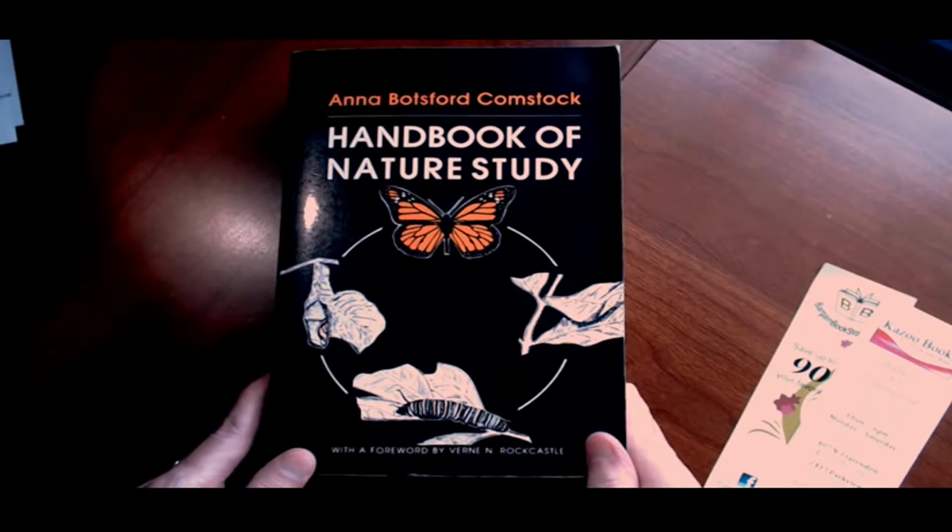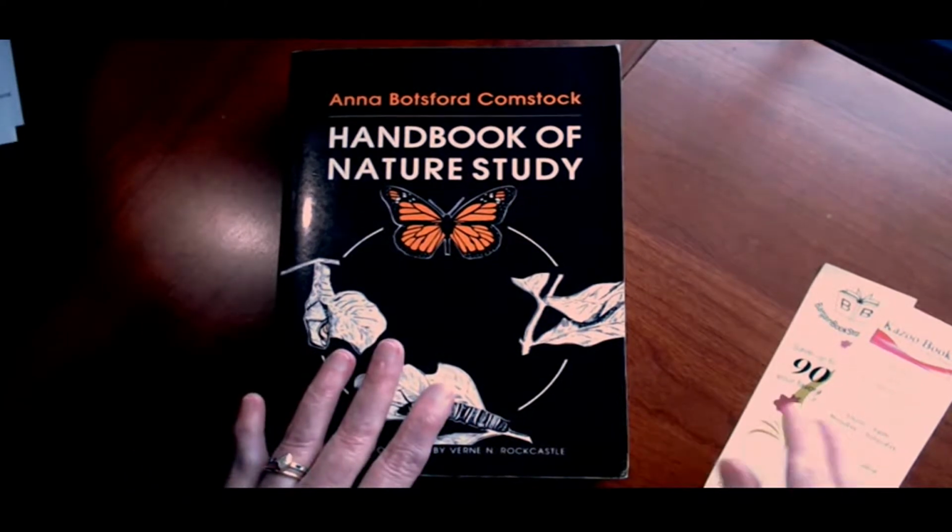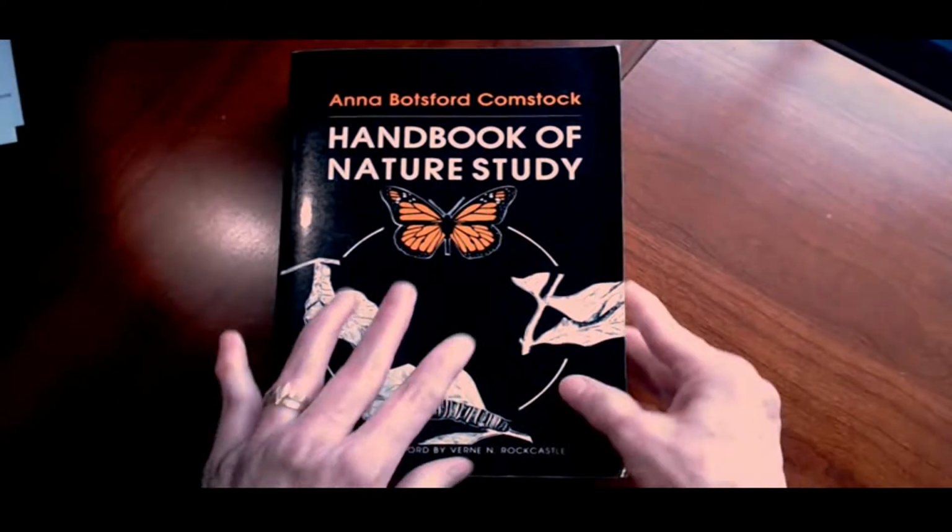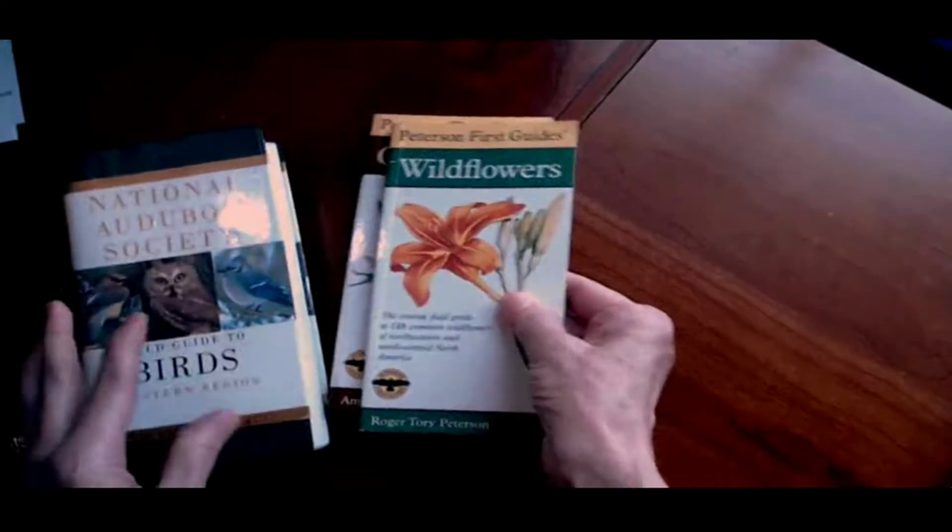The way I would use this with my children, we would either use it before we went out on a nature hike. If we knew there were certain things that we were going to see, we would read about them ahead of time and write down some questions to answer. Or possibly we would see something while we were out on our hike and then come back and learn about it and try to answer the questions. So can't recommend this one enough. This is fabulous. The next thing I want to bring you in this category would be field guides.